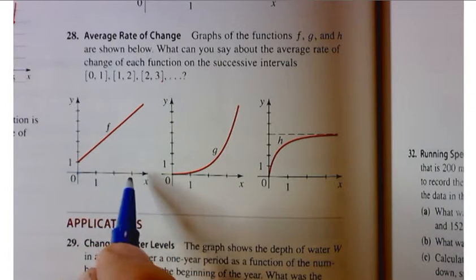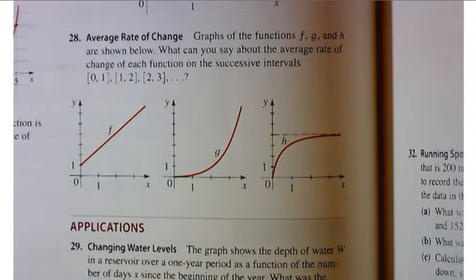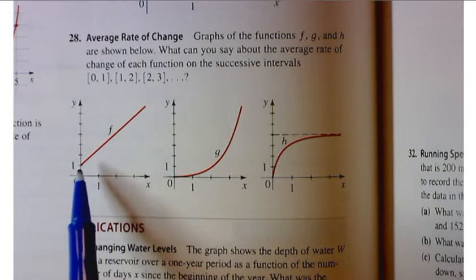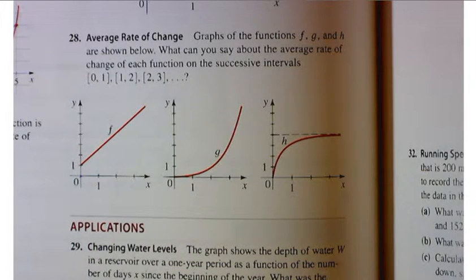What's the rate of change going to be like in each of these intervals successively? 0, 1, 1, 2, 2, 3. What's happening to the rate of change? Staying the same. It's constant. It's not getting bigger any faster or smaller as you move from left to right. It's just a steady or constant rate of change.